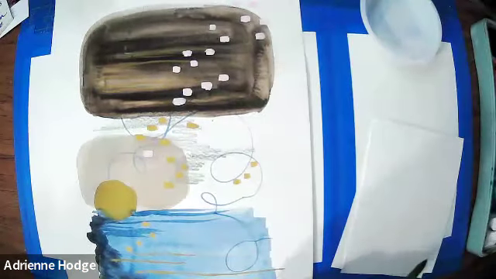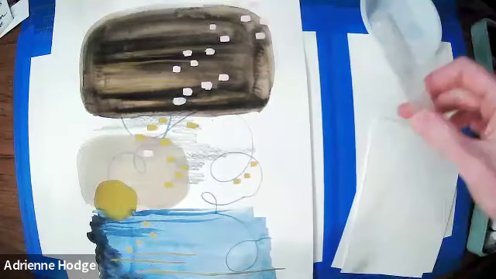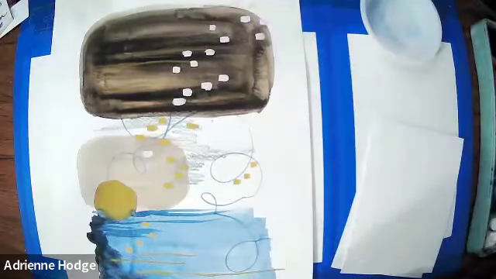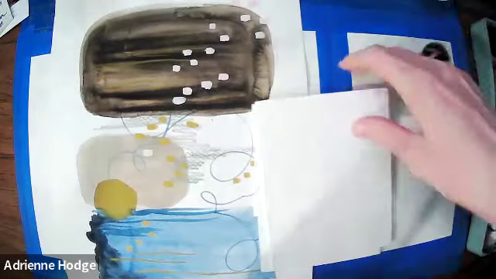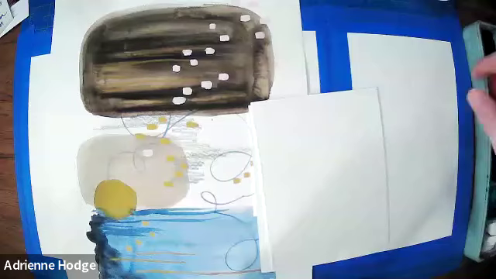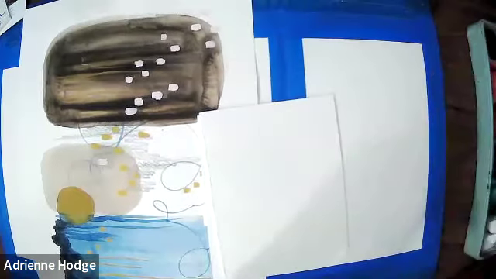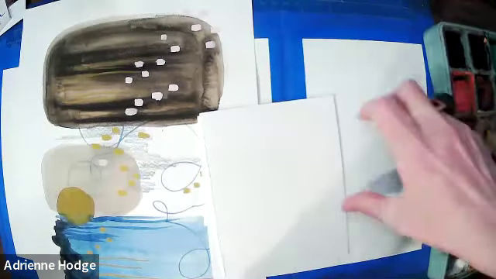I also have a little spray bottle, or you might use a pipette to drop some water into your colors to moisten them.